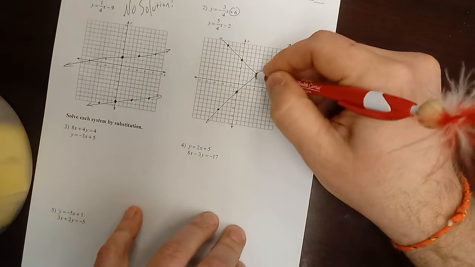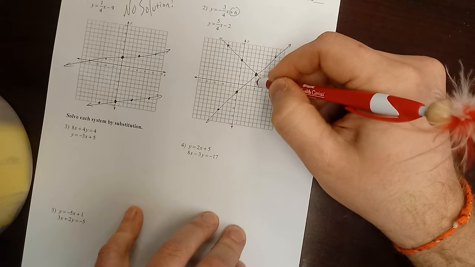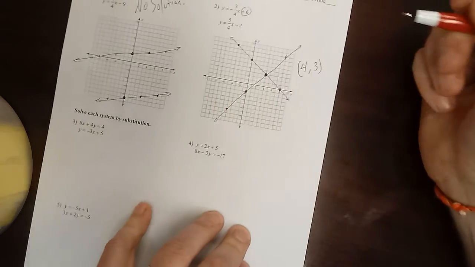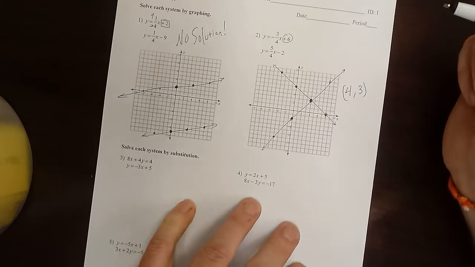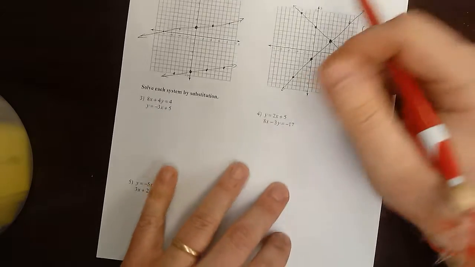We can see they're intersecting right here. And so our x coordinate here is 1, 2, 3, it's 4 over, and then 1, 2, 3 up. So our solution point is (4, 3). So that's solving by graphing.